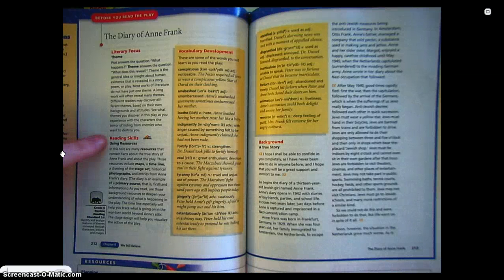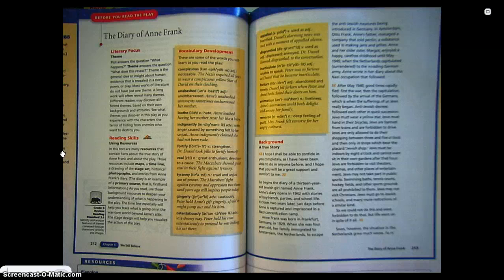Okay, so moving on to reading skills. Using resources. In this text are many that contain facts about the true story of, 2 words, and about the play. Those resources include a timeline, a drawing of the stage set, 2 words, and entries from Anne Frank's. The diary is an example of a primary source, that is first-hand information.